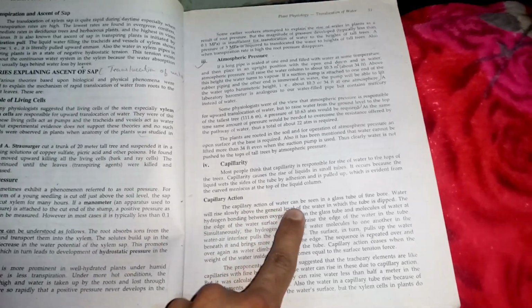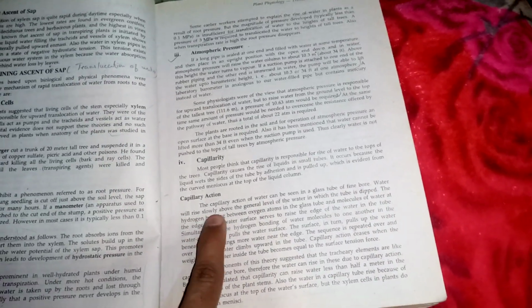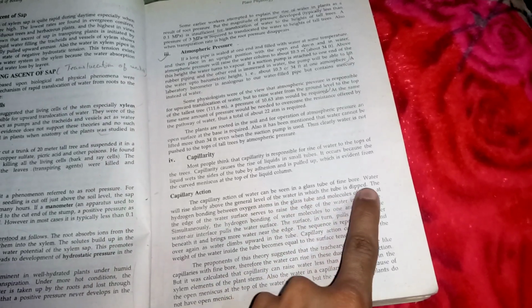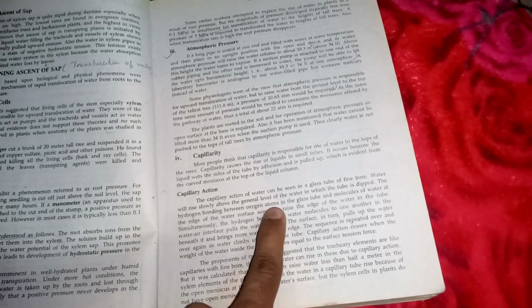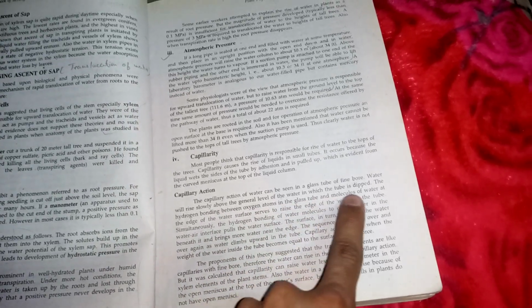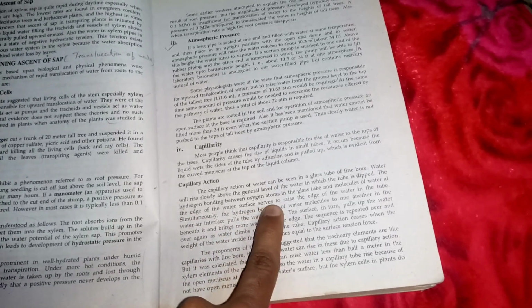The capillary action of water can be seen in a glass tube of small bore. Water will rise slowly above the general level of the water in which the tube is dipped. The hydrogen bonding between the oxygen atoms in the glass tube and the molecules of water at the edge of the water surface serves to raise the edge of the water in the tube.